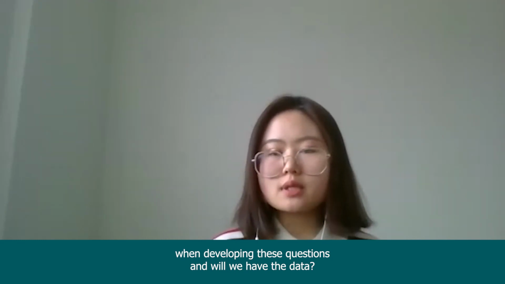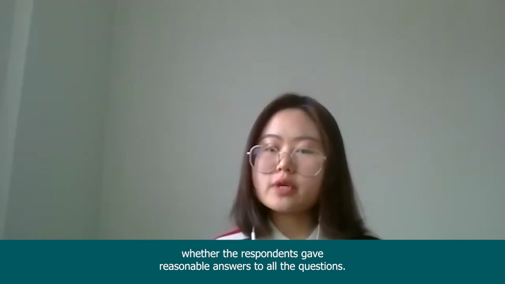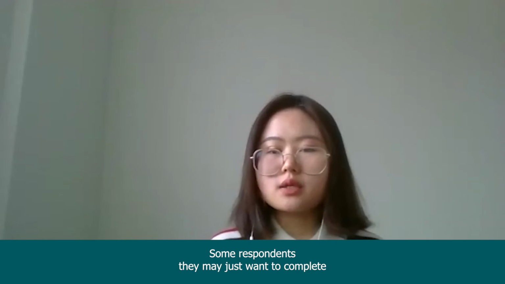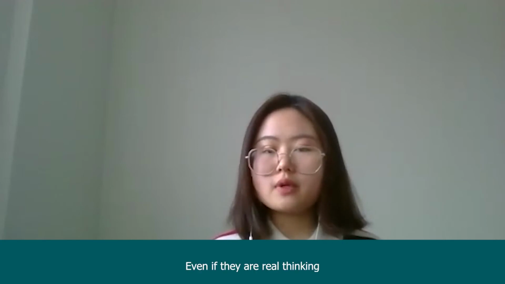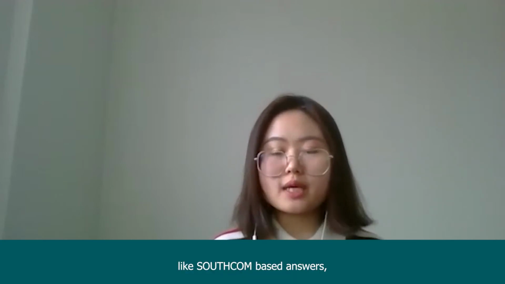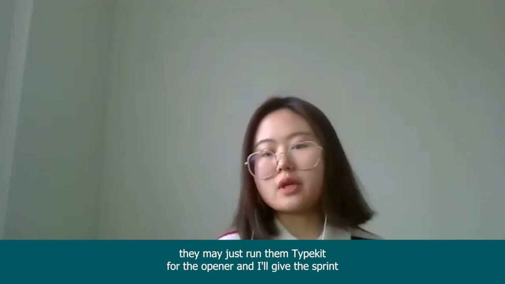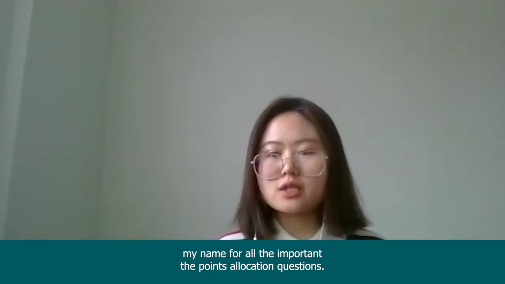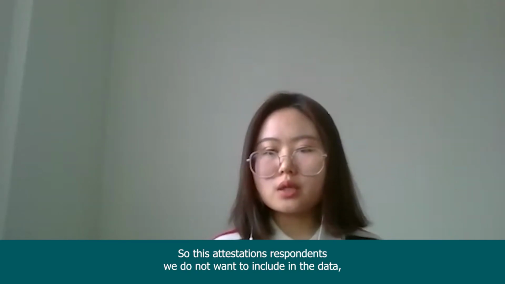And when we have the data, we also do timely data checking. For example, we need to check whether the respondents give reasonable answers to all the questions. Some respondents may just want to complete this survey as soon as possible without even looking at the question or giving their real thoughts. They may just randomly type something for the open ends, or give straight-lining answers for all the points allocation questions. These are the suspicious respondents we do not want to include in the data.